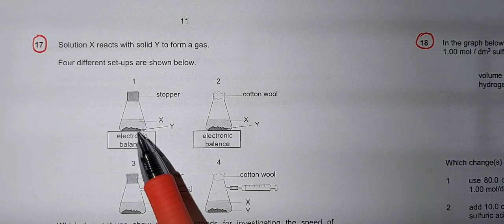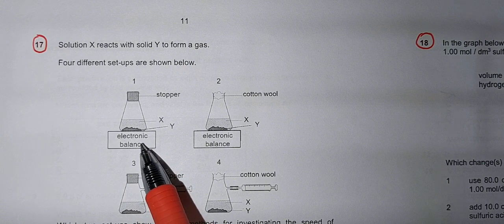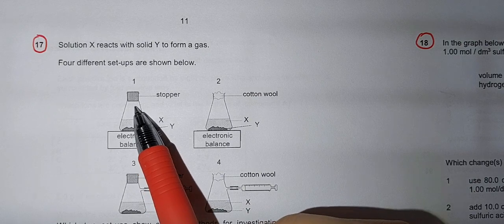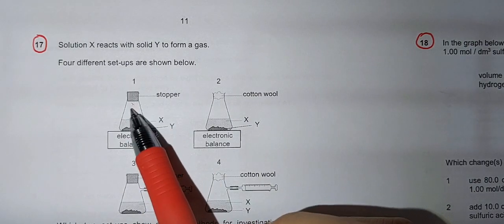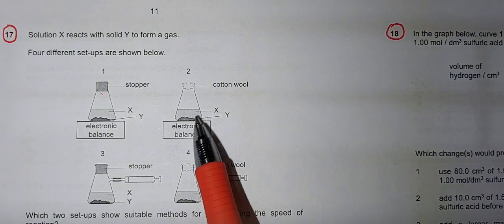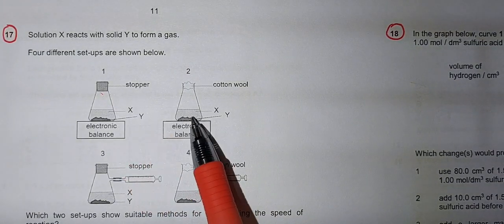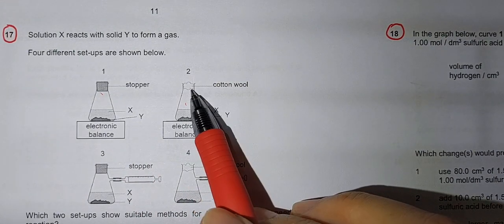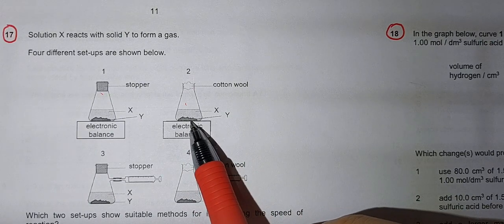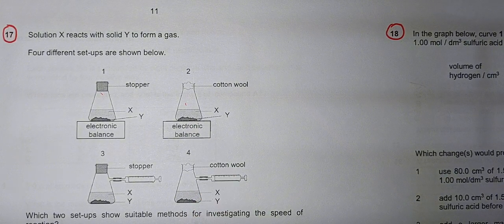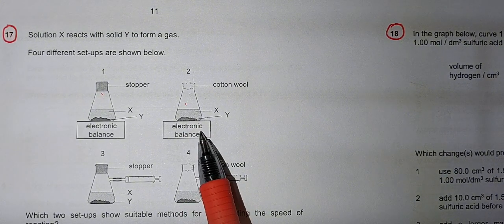Okay, the electronic balance, does it record? Does the electronic balance be able to record any decrease in mass? It won't, because the gas cannot escape from here, so there will not be any reduction in mass of the conical flask. Okay, if you compare with 2, so 1 is out, so 2, yes, the gas will escape through the cotton wool. So this conical flask, slowly the mass will decrease. Yeah. So we can actually measure the speed of reaction by measuring how fast the mass decrease in the conical flask.